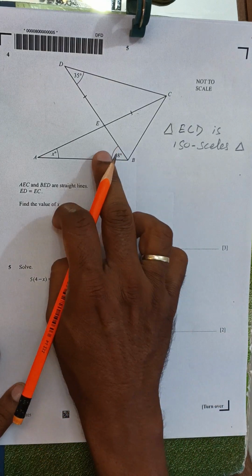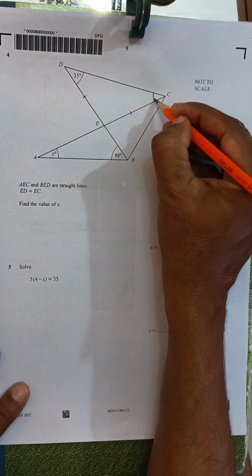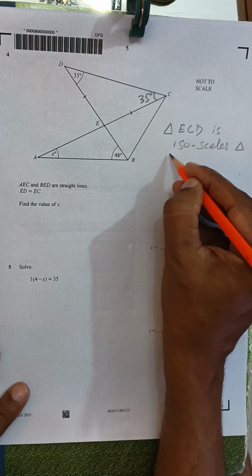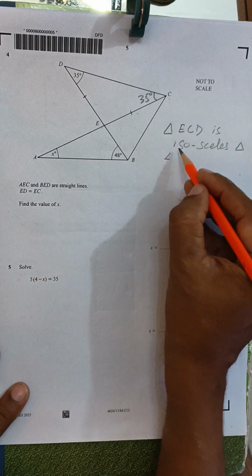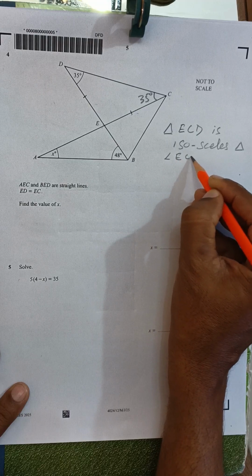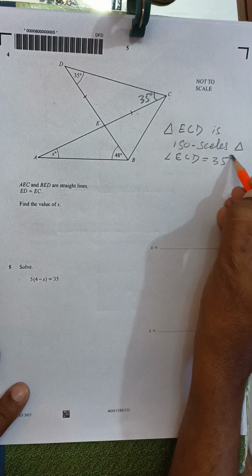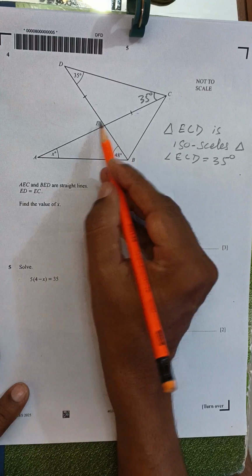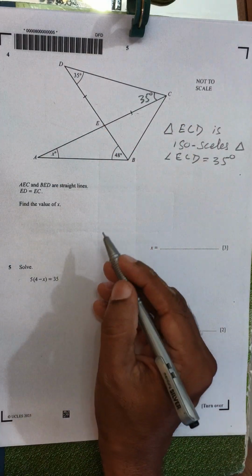So in case of isosceles triangle, if this angle is 35 degree, ultimately this angle will be 35 degree. So angle ECD is also 35 degree. Okay, now what about this angle? You can find out this angle.